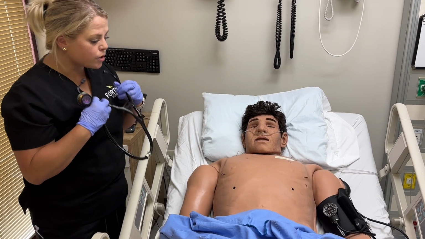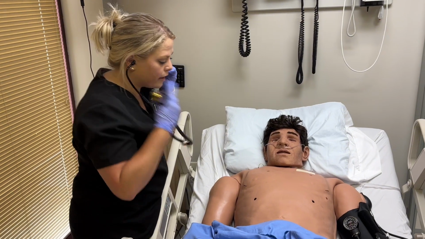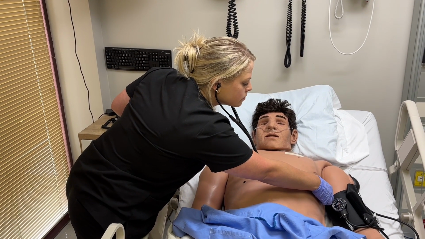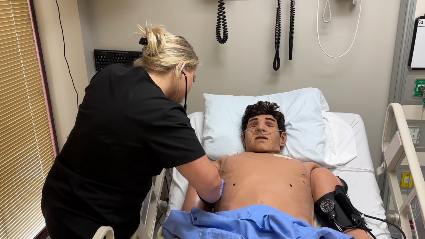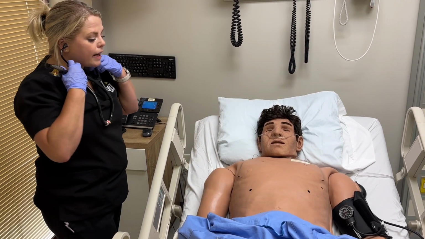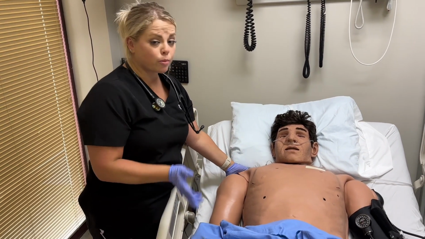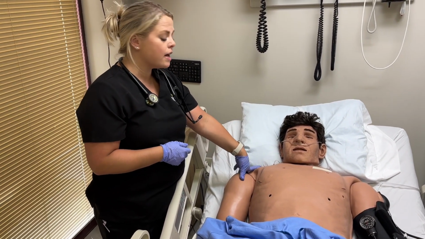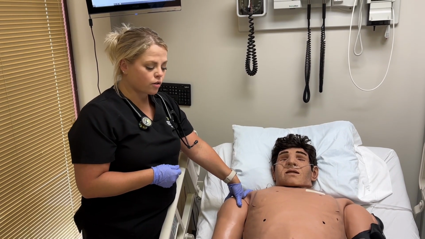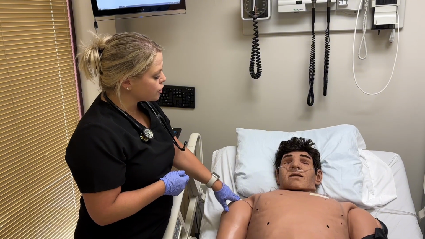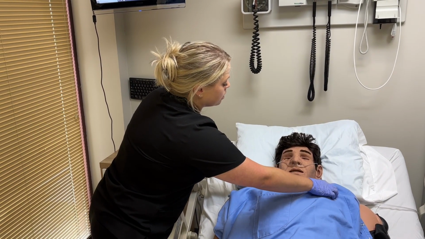Okay, so I've listened to six places anteriorly, and then I'm going to listen to two places laterally. All right, and I hear crackles throughout anteriorly and laterally. I also need to sit my patient up or roll them over to listen to them posteriorly. And what are my posterior lung sounds? You were hearing crackles posteriorly. Crackles posteriorly, and I see that my patient is on 2 liters of nasal cannula. Is that what you wear at home? Yeah, that's what I wear at home.